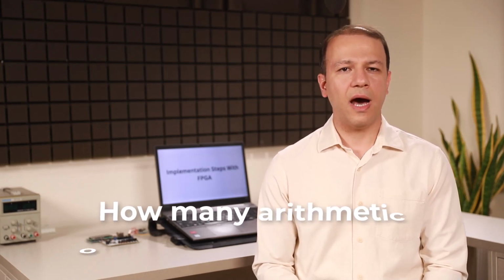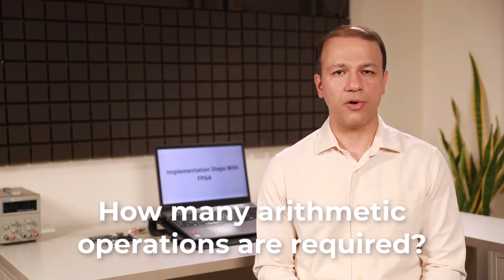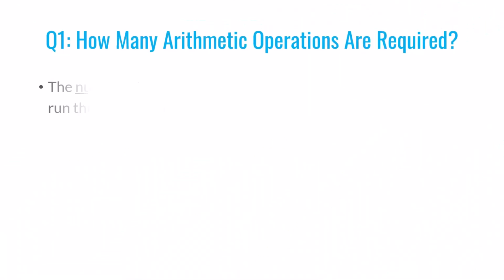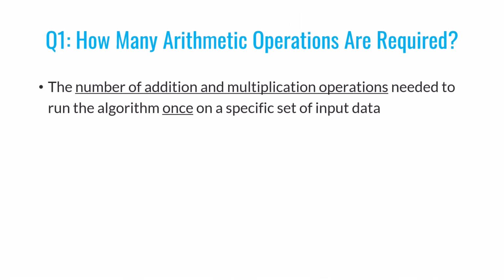As I mentioned earlier, to choose the right technology, we need to answer two critical questions. The first fundamental question is, how many arithmetic operations are required by this algorithm? In other words, we need to calculate the number of addition and multiplication operations needed to run the algorithm once on a specific set of input data.